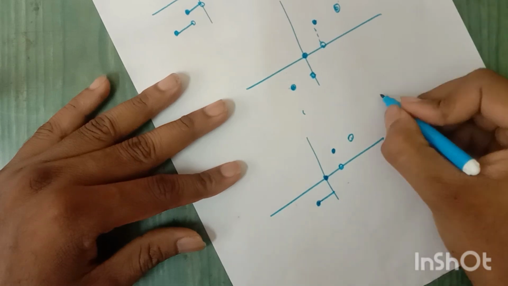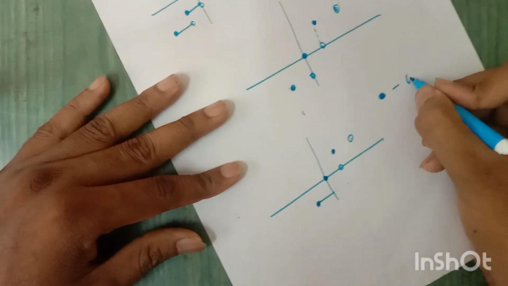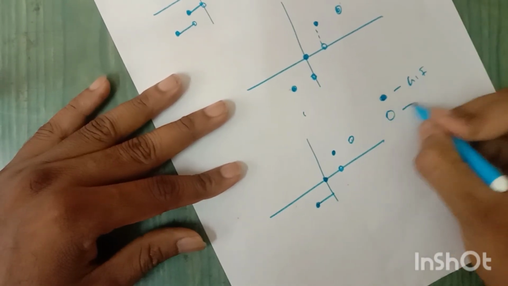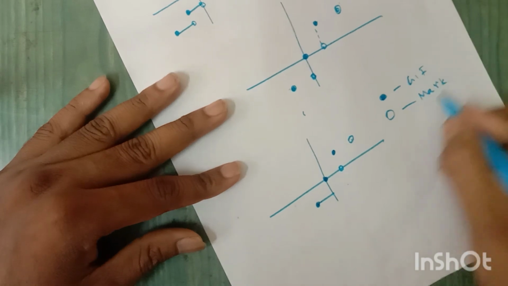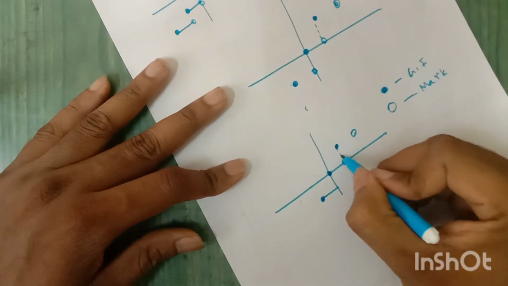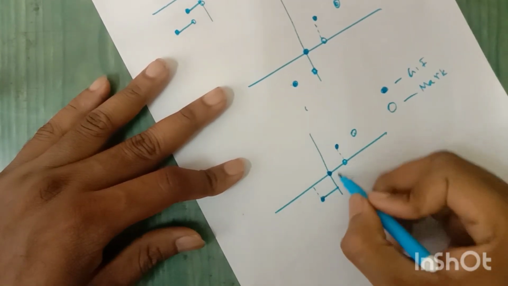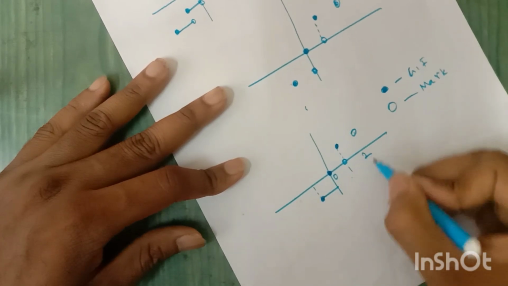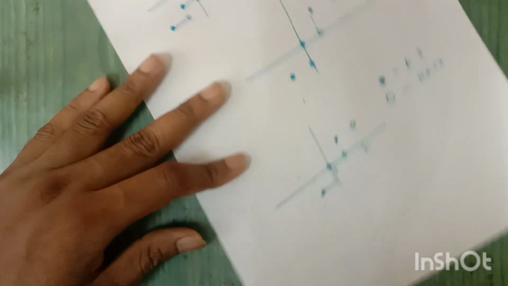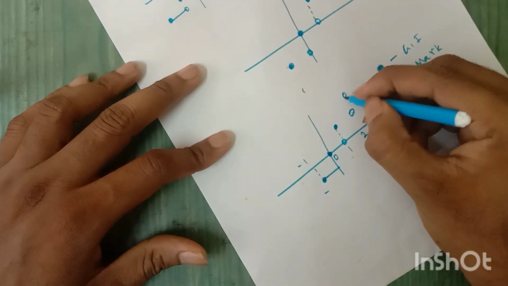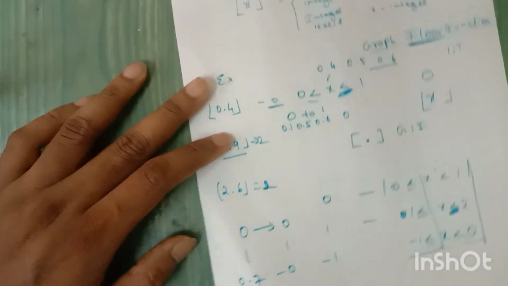This is the GIF. Dark dot is GIF, light dot is just a mark. Whenever this value is there, we have to take this. This is 0, this is 1, this is 2, and this is minus. So this is the graphical representation of GIF, and this is how to understand what GIF is. It's very simple. Thank you.